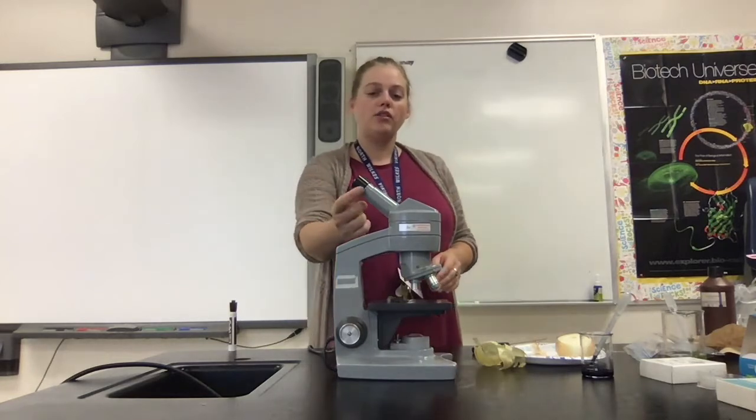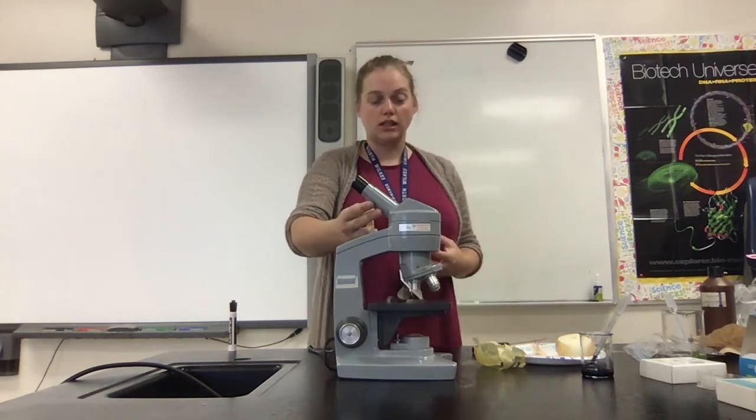Microscopes have a piece here called the eyepiece, and eyepieces have lenses in them. And the lens is going to magnify something to be bigger than it normally is. So all of the microscopes that we have in this school have an eyepiece with a lens that can magnify something to be 10 times larger than it normally is.